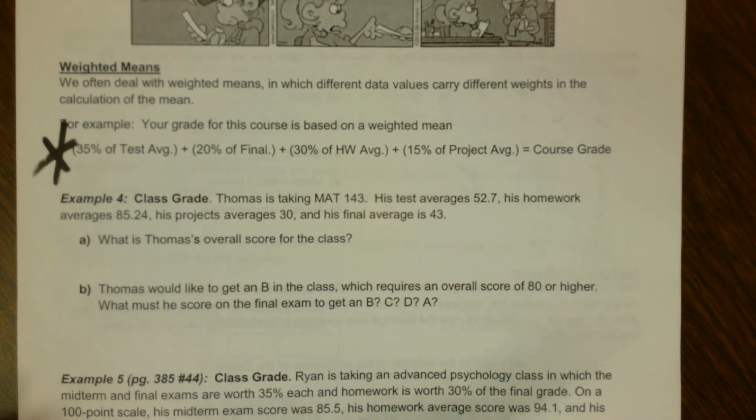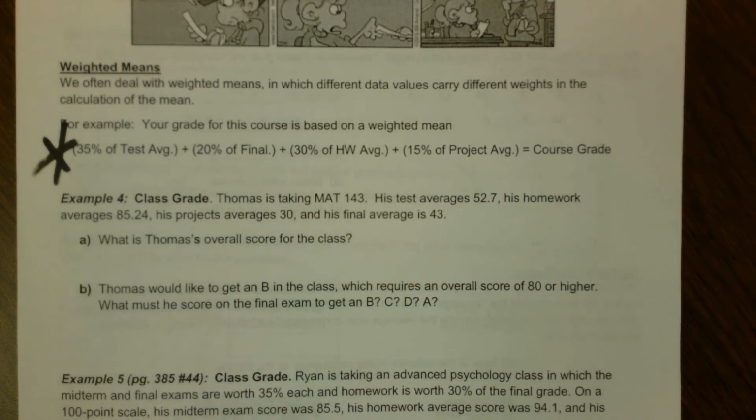Okay, something else we can use for average is what's called weighted means. We actually see these a lot, especially in school, because this is what we do for grades. So far, every number that we've used to find an average, to find a mean, has had the same weight, which means a 5 is just a 5.